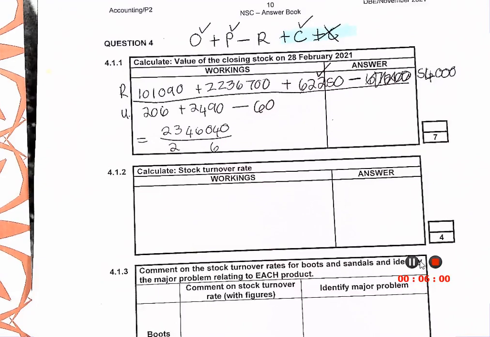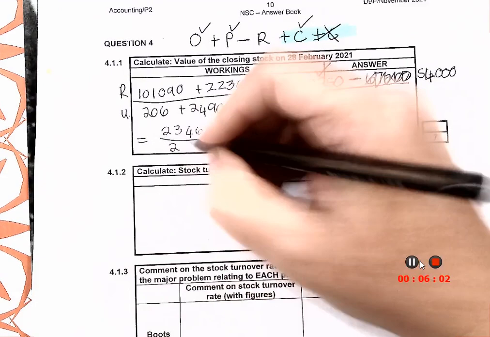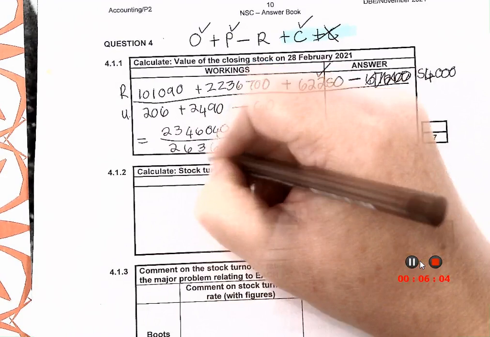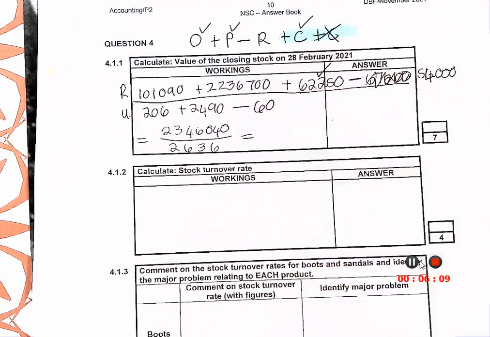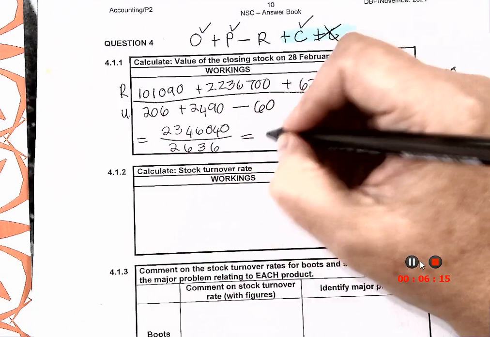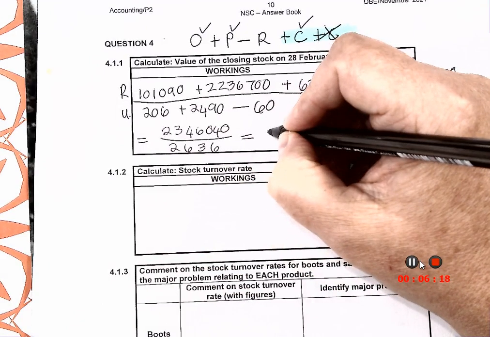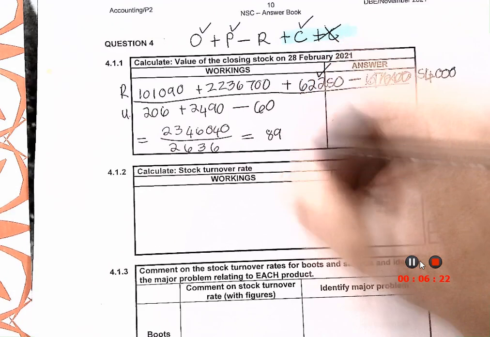Anybody? Okay. Now if I divide that, I get, and round it off to 2 decimals. How much is it? 89 on the dot. Okay.